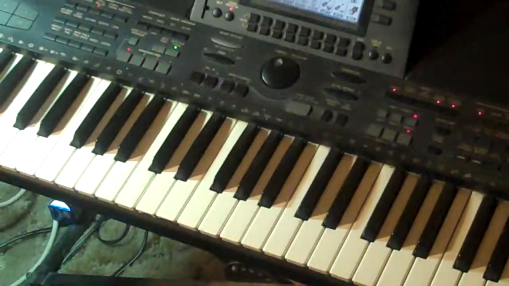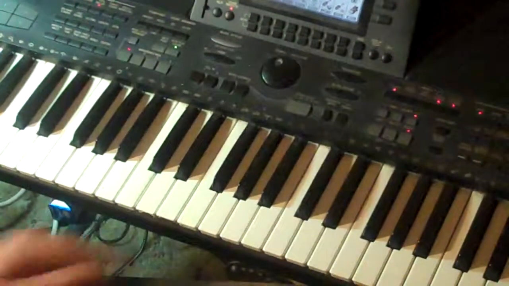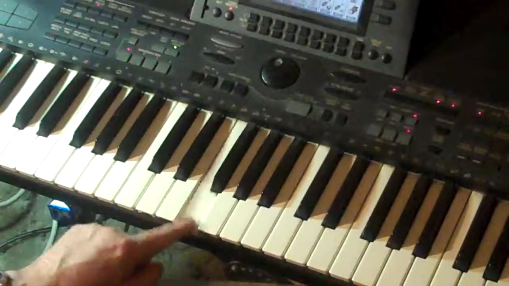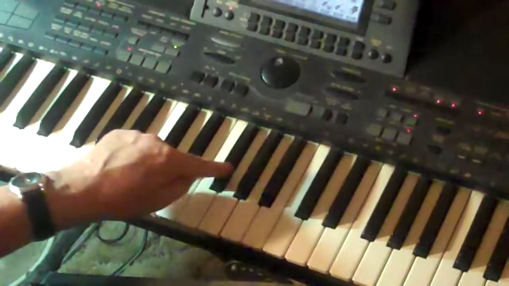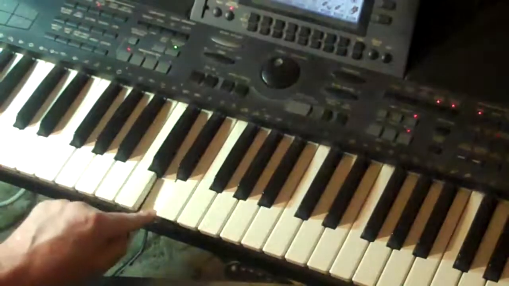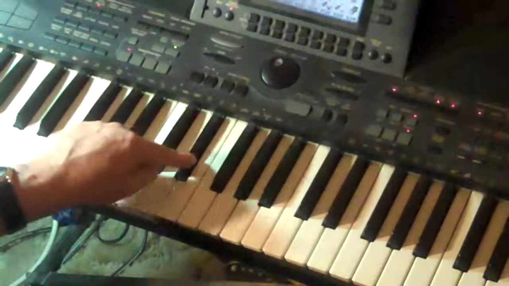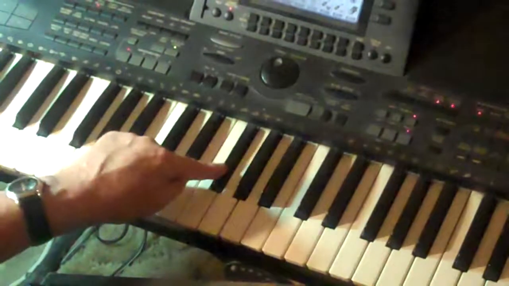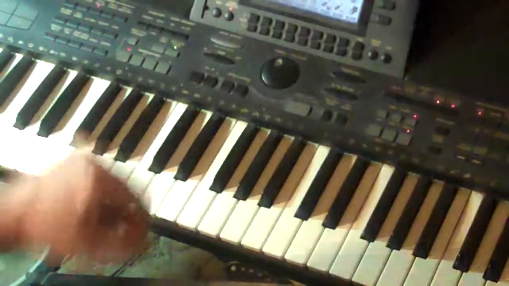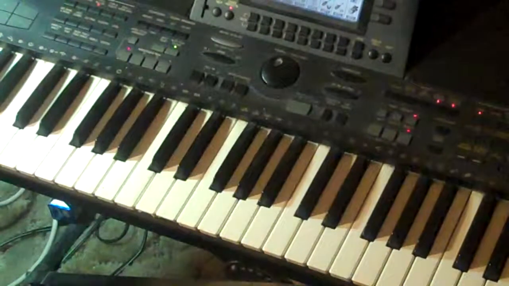Now you know your way around the keyboard. It's pretty simple. It's just 7 white notes: C, D, E, F, G, A, B, C, and 5 black notes: C sharp, D sharp, F sharp, G sharp, A sharp, or B flat, A flat, G flat, E flat, and D flat. Got it?